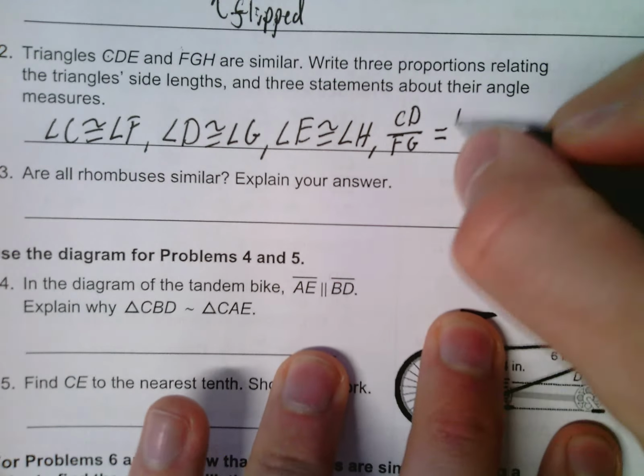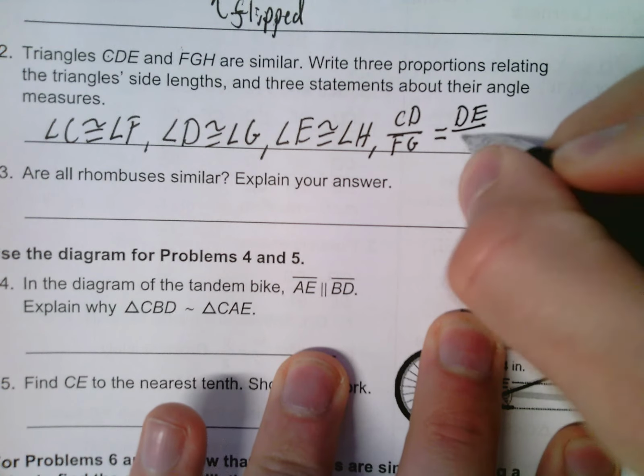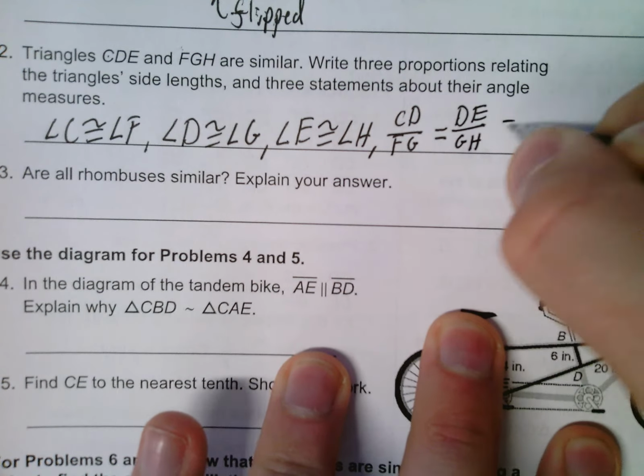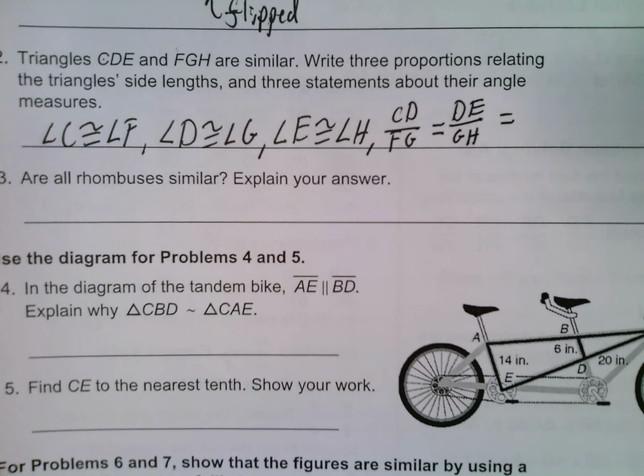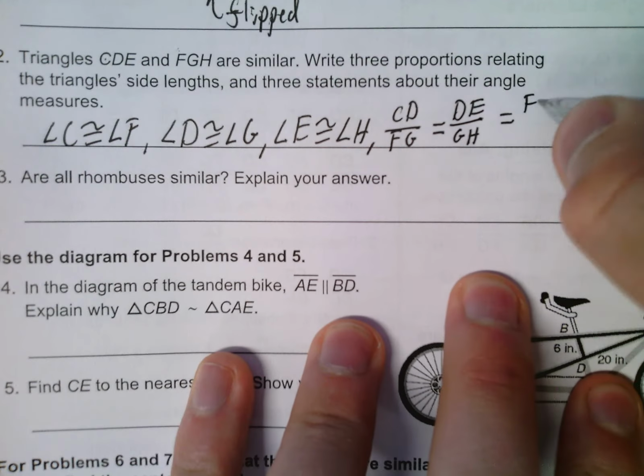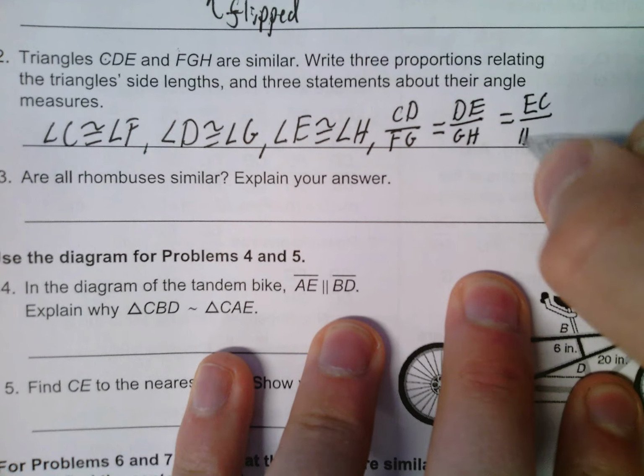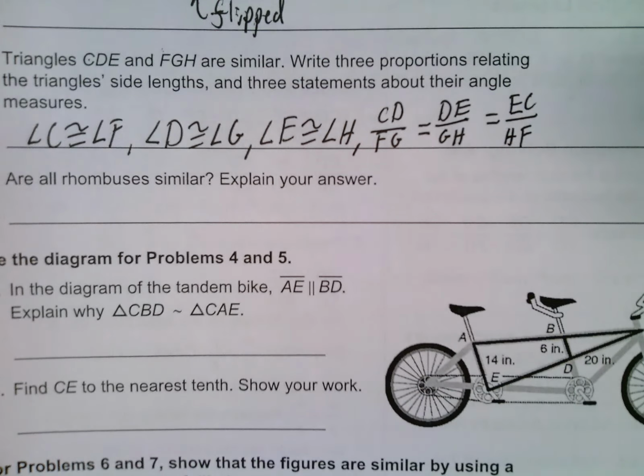Good. Yeah, go ahead and stop with that one there. We'll let somebody else write the last one. Go ahead, Kane Nielsen. EC over HF, that'll work. Okay, can we write all 6 pieces? Are you guys confident enough with that? I don't have to continue to pick on you with that?